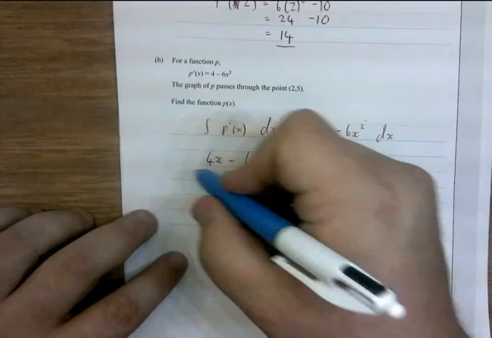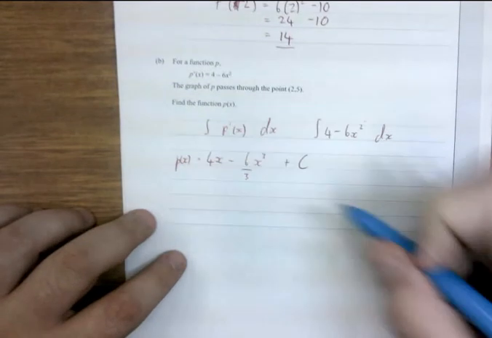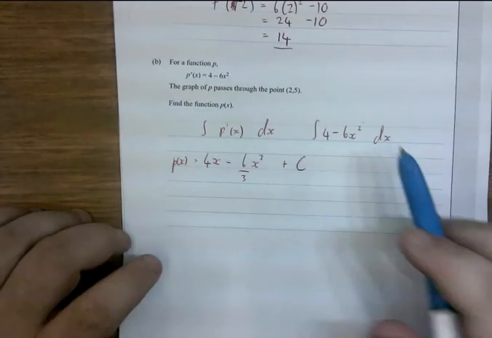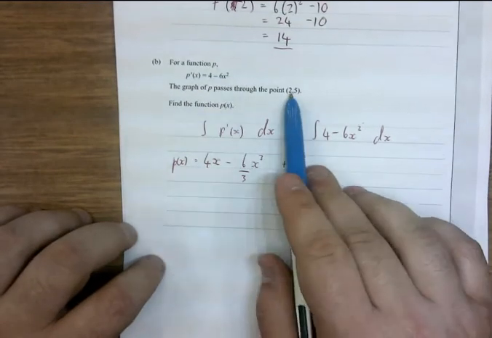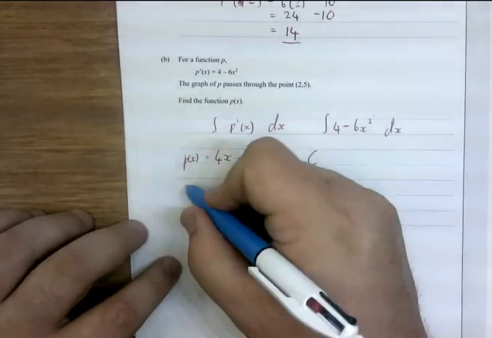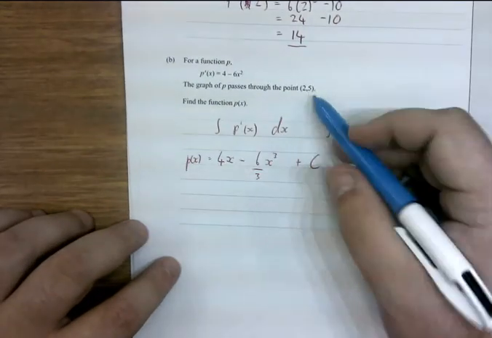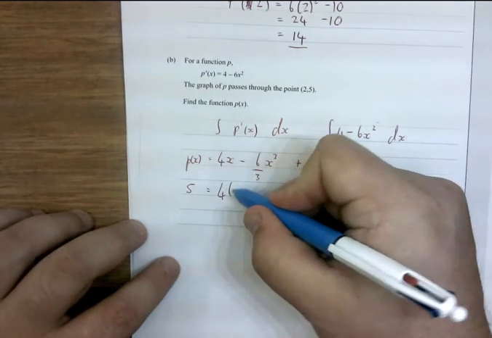So this is our equation p of x. No longer p prime, but p of x. We know that p goes to the point x is 2, y is 5, or p of x is 5. So the function is equal to 5 when x is equal to 2.